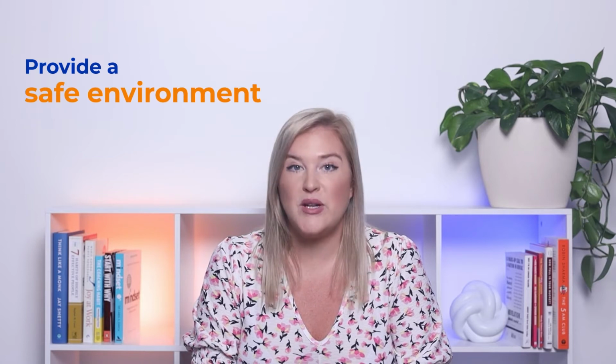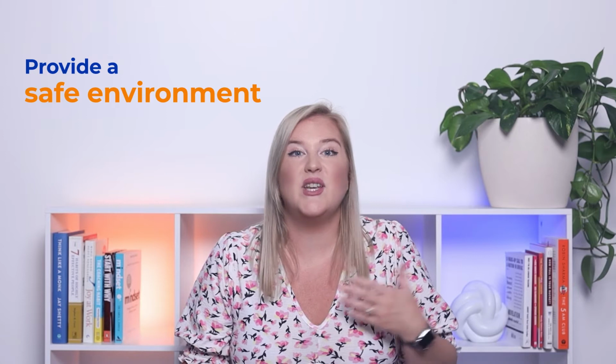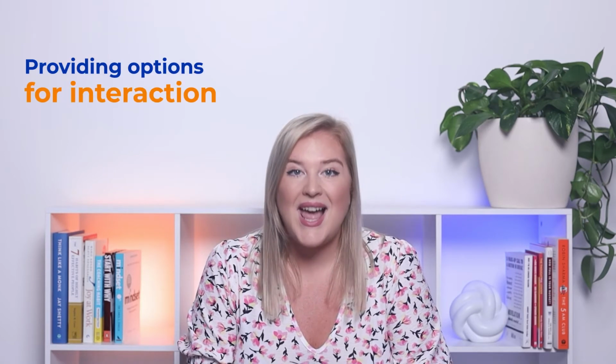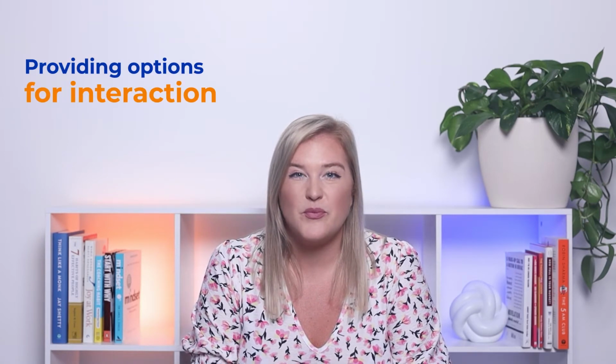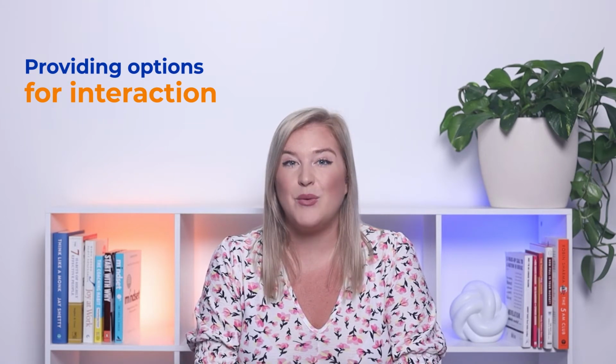Provide them an environment in which they feel safe. There may be a specific room in the setting where they feel comfortable, or it could be they just want to be surrounded by other people. Provide options for how and when they will interact with you. When children or young people have a choice or a say, it helps them feel empowered and more confident.